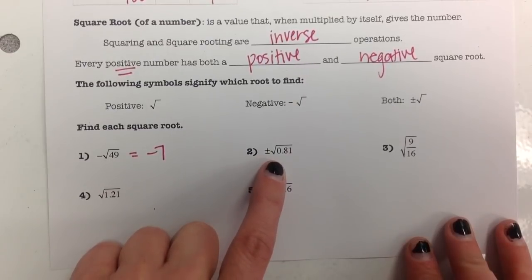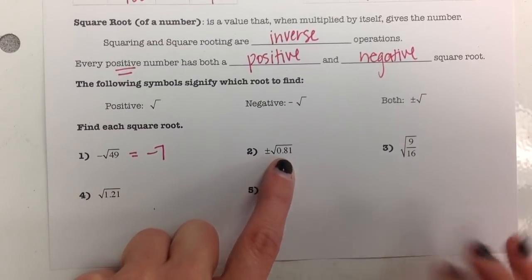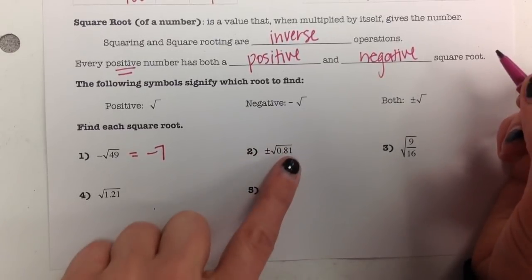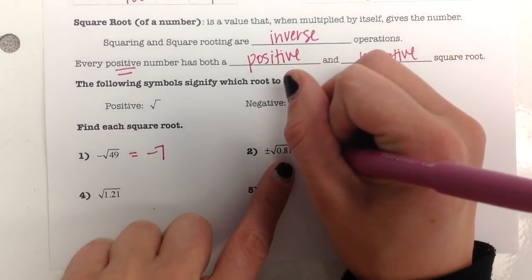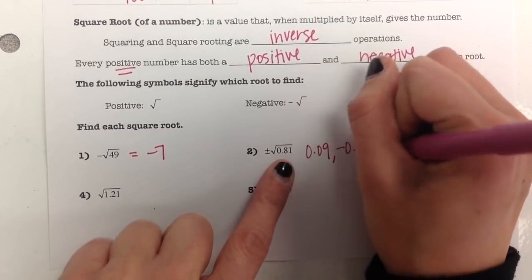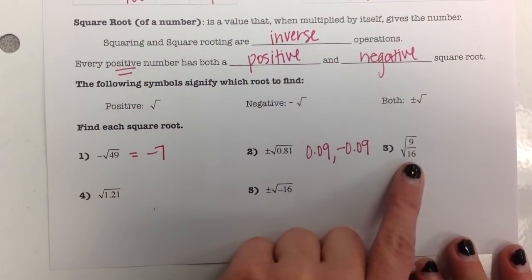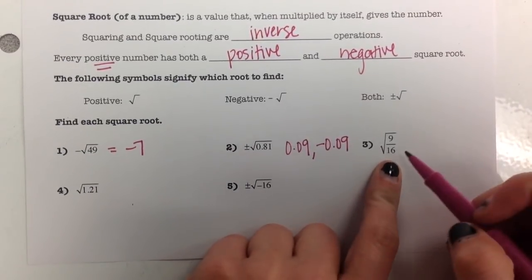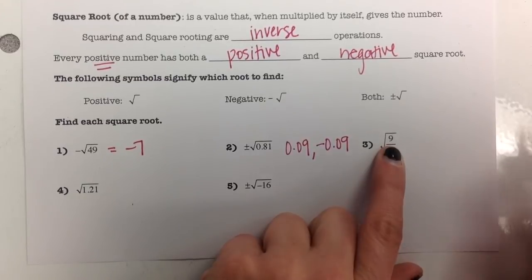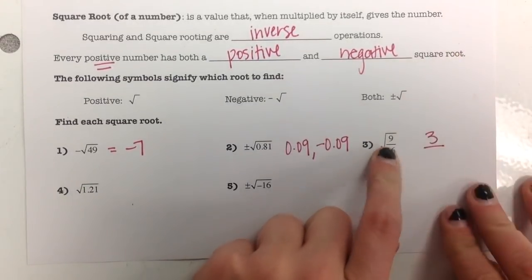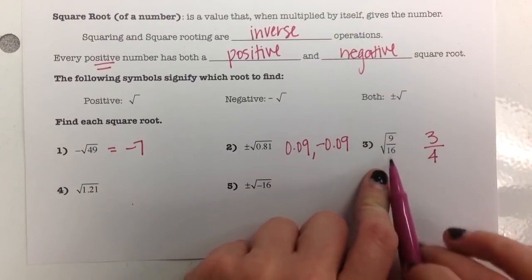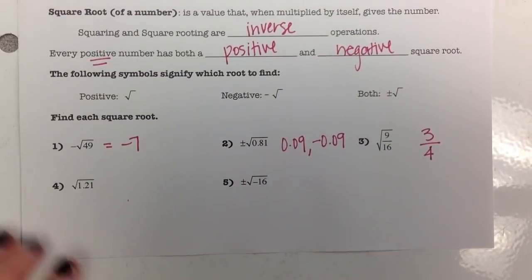The positive and negative square root of 81 hundredths, well, if we ignore the decimal, 81, the square root is 9. So the square root of this is 0.09 and negative 0.09. For the fraction, it looks kind of confusing, but really, first I'm just going to look at the square root of 9 is 3, and the square root of 16 is 4. So the square root of 9/16 is 3/4.